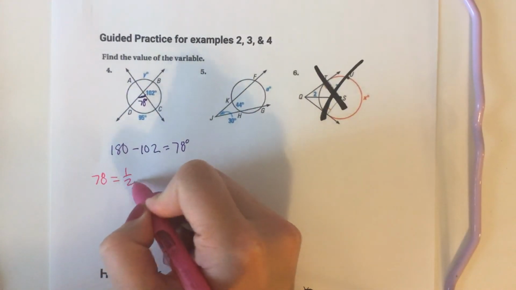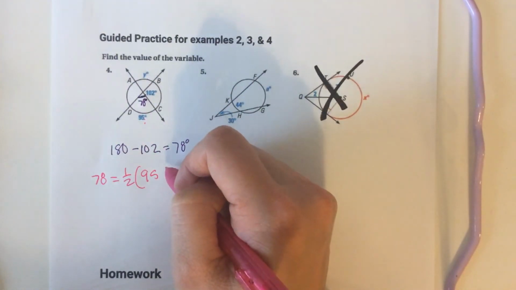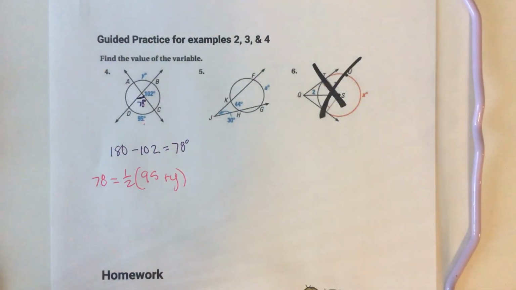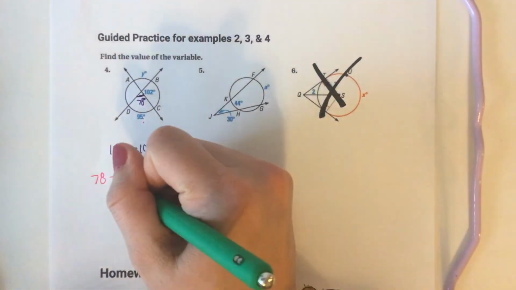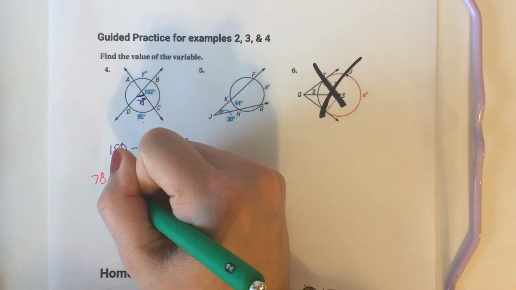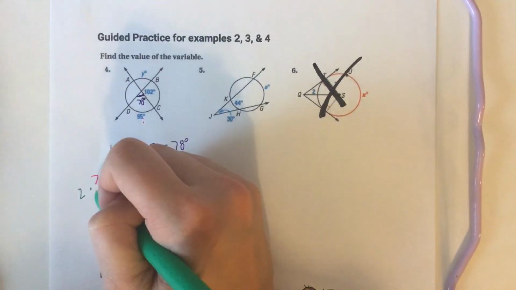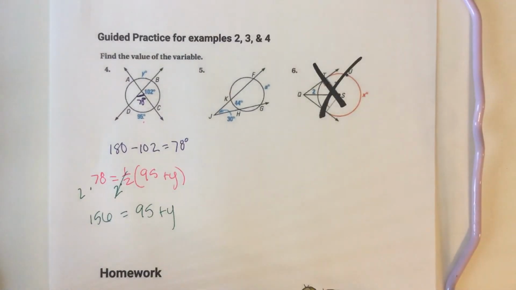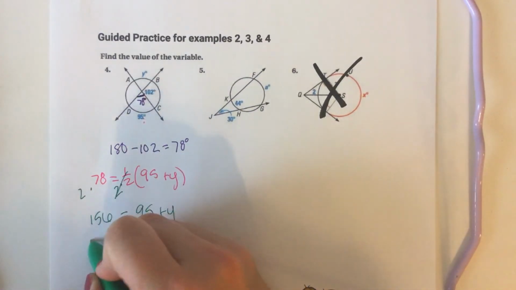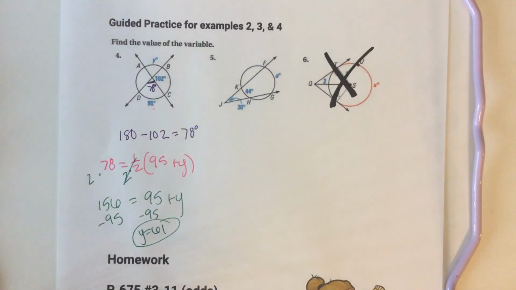And now we can use that formula that we learned, and we know that 78 equals 1/2 the sum of its arc, 95, plus the opposite arc, so plus y, and then we're going to have to solve for y here. You could distribute this 1/2, but then it makes it a little bit messy. We did this with the mid-segment back in chapter 8. If we multiply both sides by 2, it gets rid of that 1/2, and then the 78 becomes 156. And we're just left with 95 plus y over here. So then we can just subtract 95 to get that y equals 61.